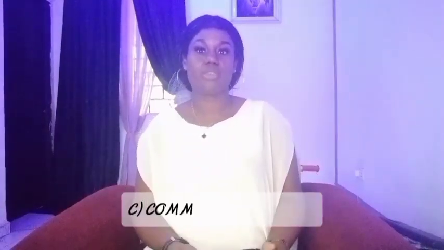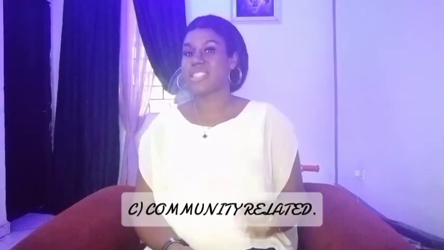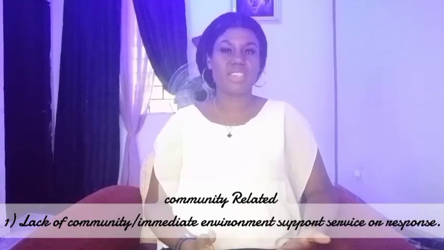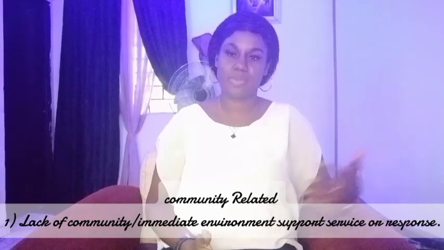Another risk factor is community related. Community related, if not properly managed, can affect the child as an adult. Number 1 is lack of support for community or immediate environment support service or response. When a truant child is not properly managed, when the child becomes an adult, and the community is getting involved in something, or they are donating for something to promote the community, or they are coming together to discuss something that promotes the community, you see the child lacking there. The child is less concerned about it.